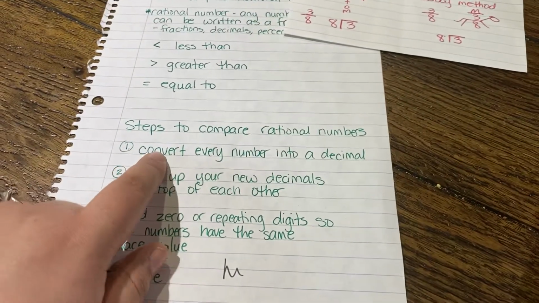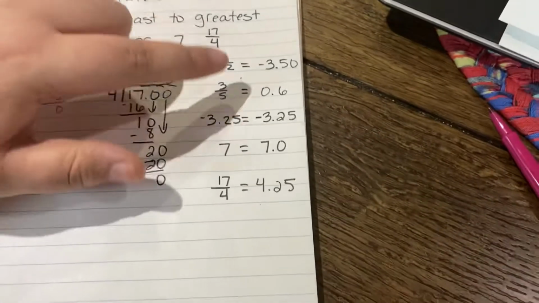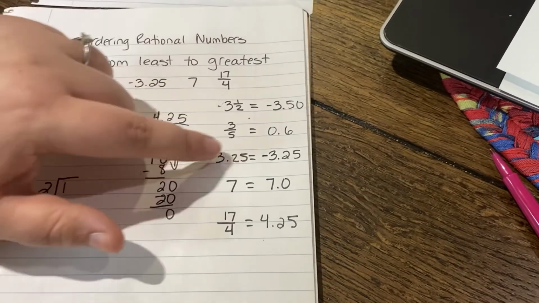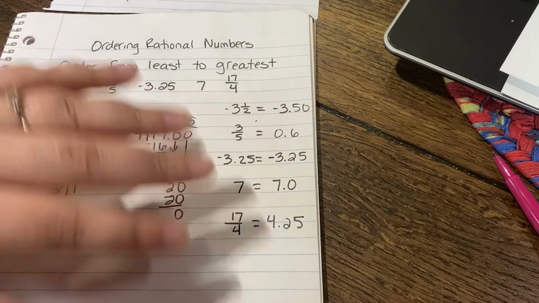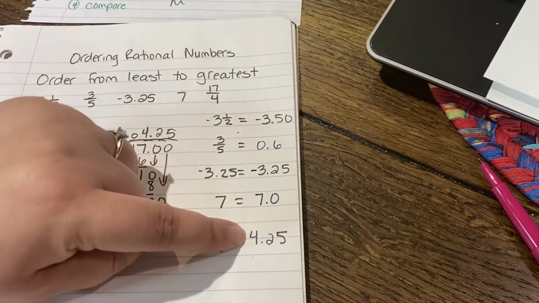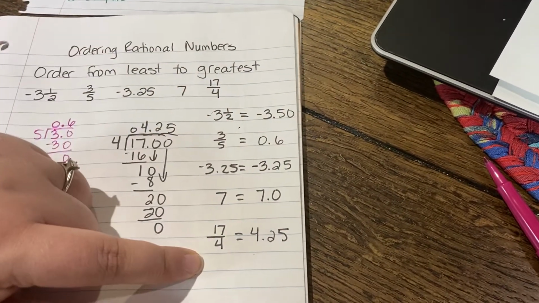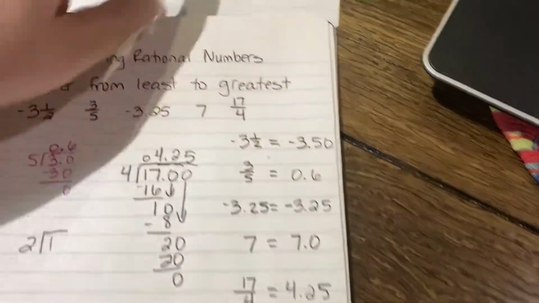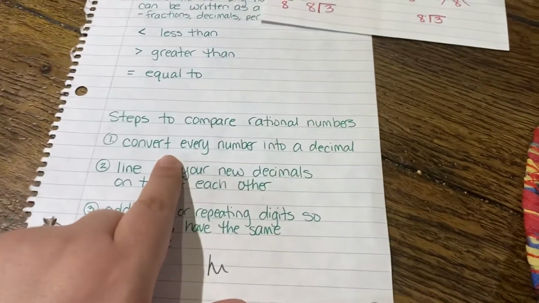Okay, so step 1 was to convert everything into a decimal. That's done. I kept them here beside it so I know what the original form was, because when we put them in order, we don't want to put them in this order. We want to put them in the order that was given to us. Okay, so make sure you have them beside it. So convert everything into a decimal.